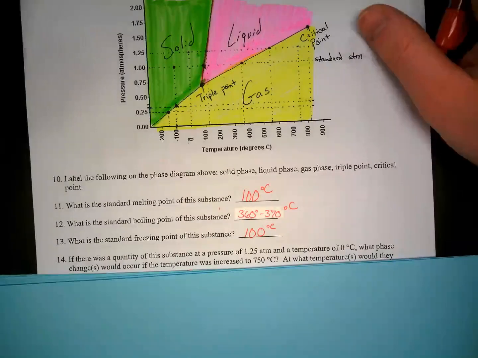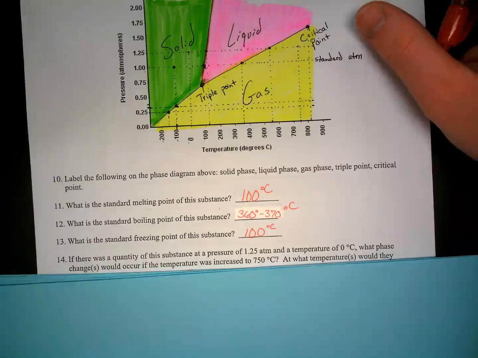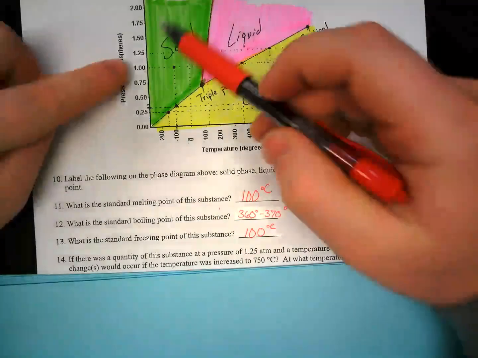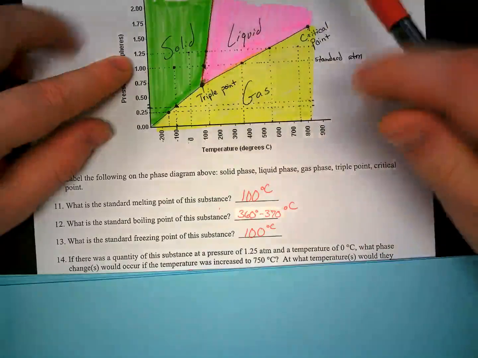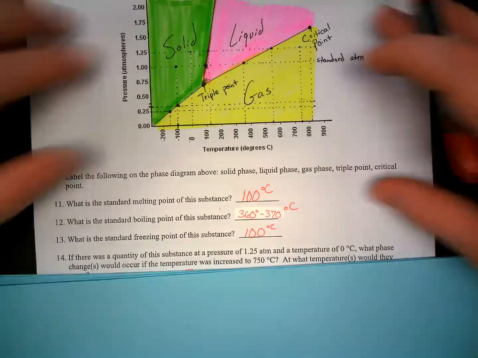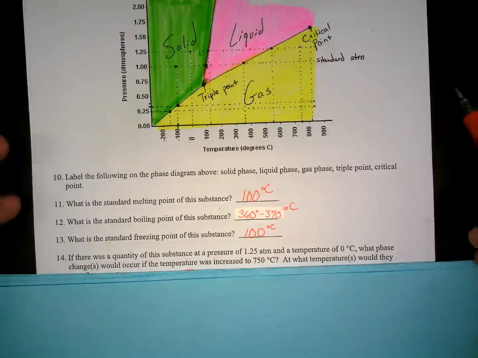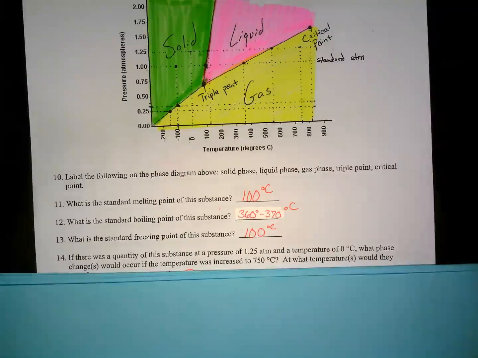If there was a quantity of this substance at a pressure of 1.25 atmospheres, so we're going to start right here. We made a line across here. If it's at 1.25 atmospheres and a temperature of 0 degrees Celsius, what phase change would occur if we were to increase the temperature to 750 degrees Celsius?